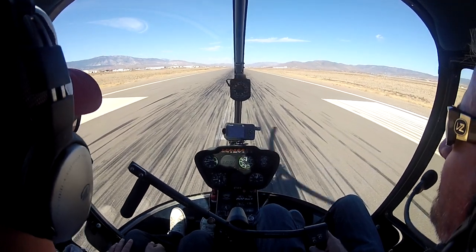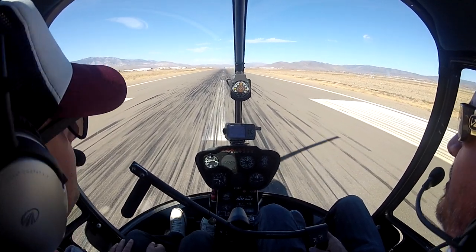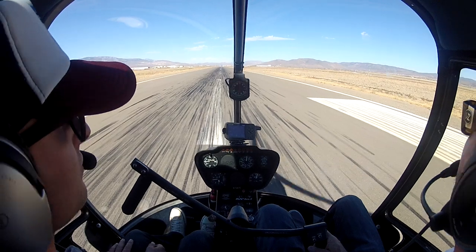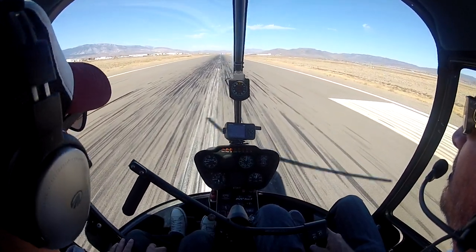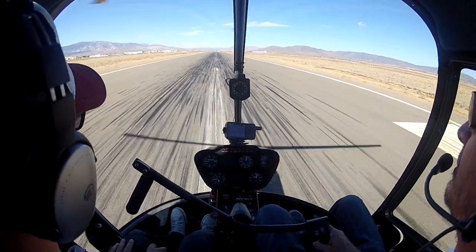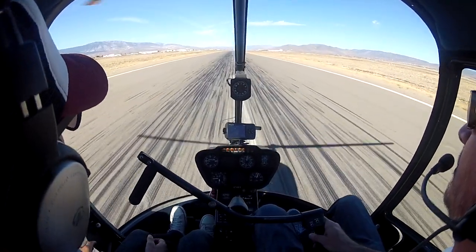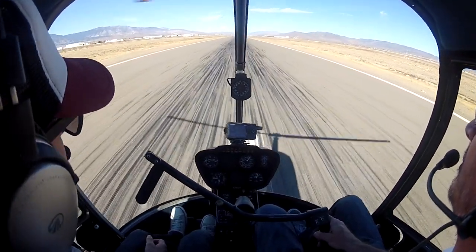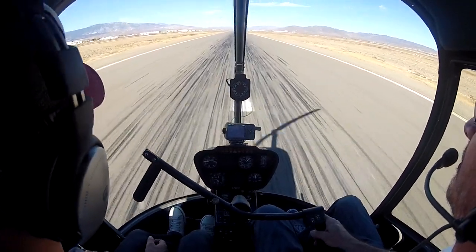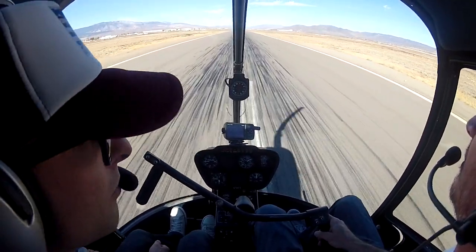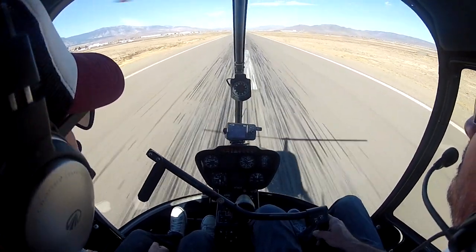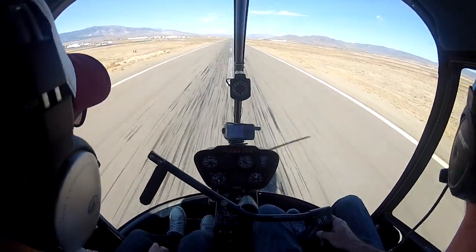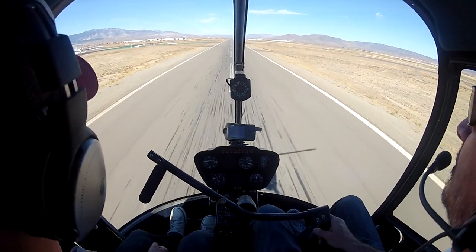All right. Minden traffic, helicopter 815 departing on 3-4, making an early turnout for 3-0, Minden. Very tight controls, very nice. Clear right.